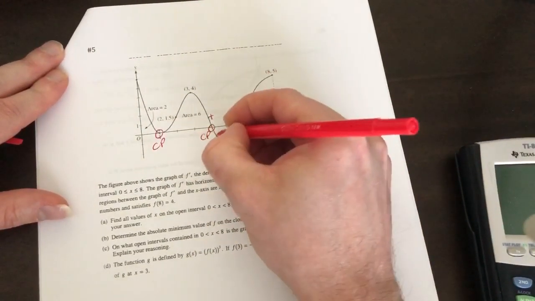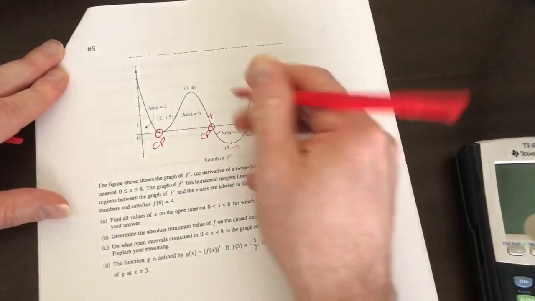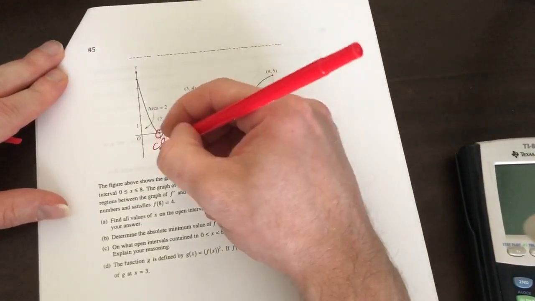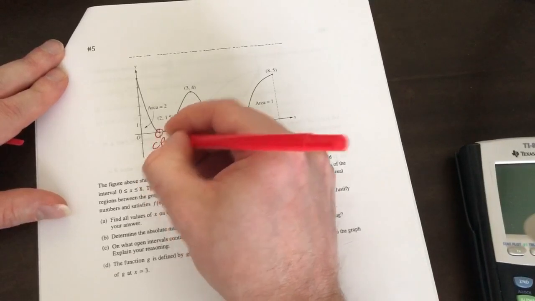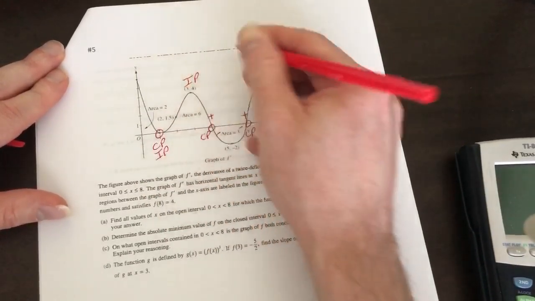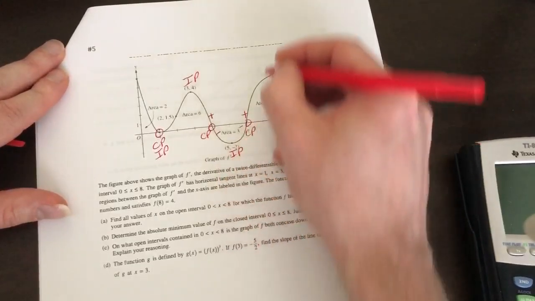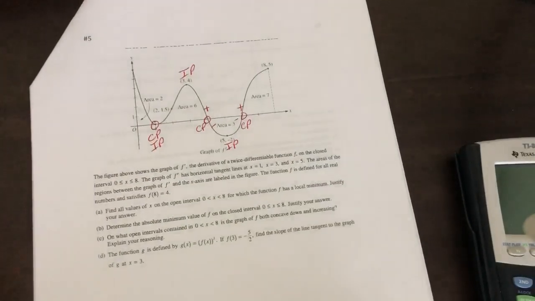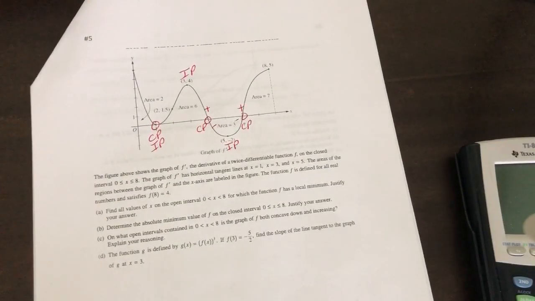Okay, this would be a max, this would be a min, and then your inflection points occur at the hills and valleys. Okay, so it's important that we make sure we know how to interpret a derivative graph.